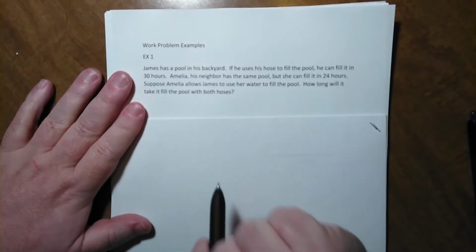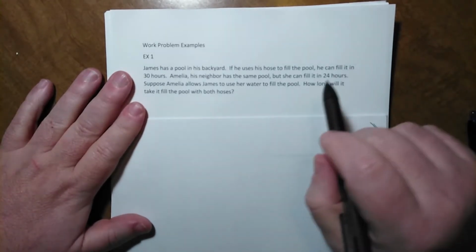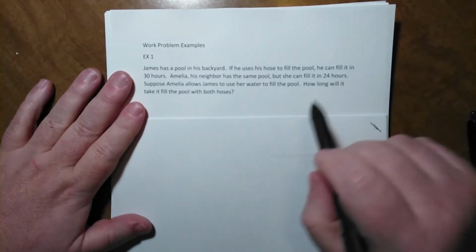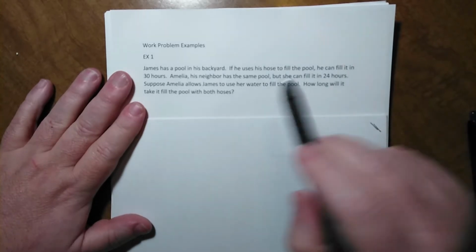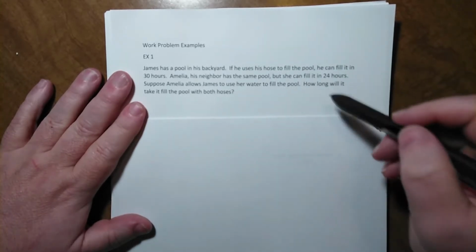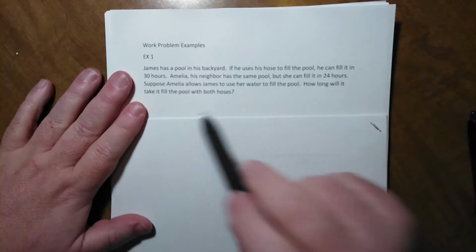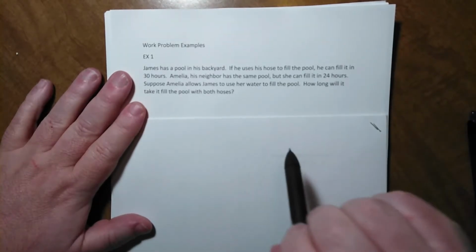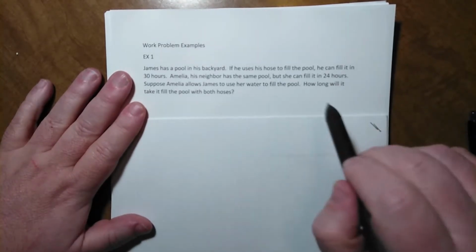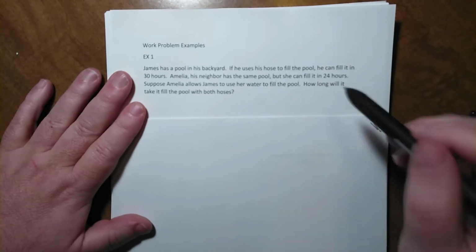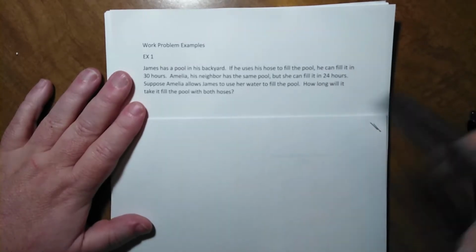It says James has a pool in his backyard. If he uses his hose to fill the pool, then he can fill it in 30 hours. Amelia, his neighbor, has the same pool, but she can fill it in 24 hours. Suppose Amelia allows James to use her hose in order to fill the pool. How long will it take to fill the pool with both hoses?